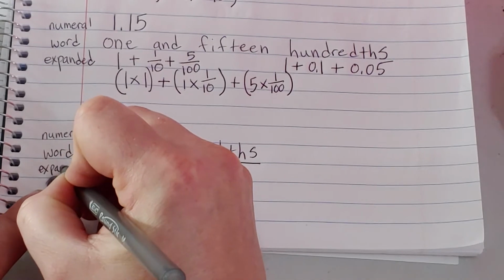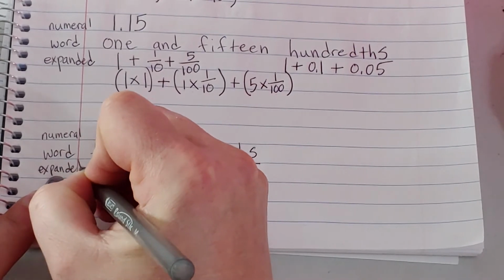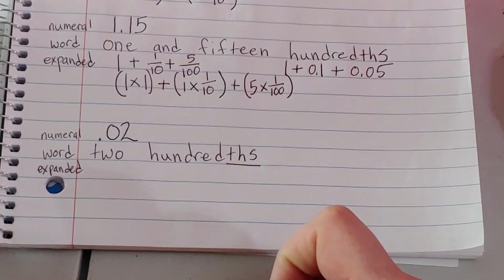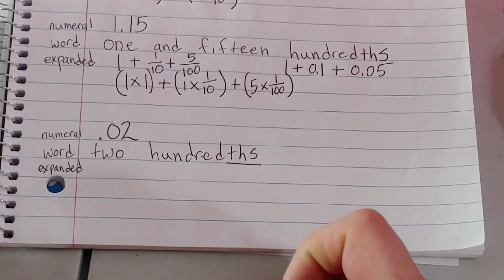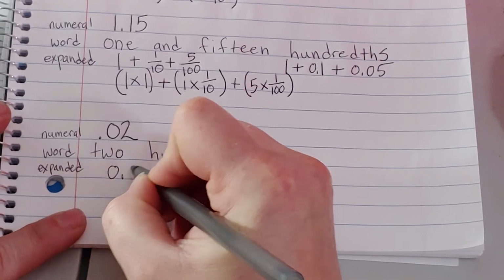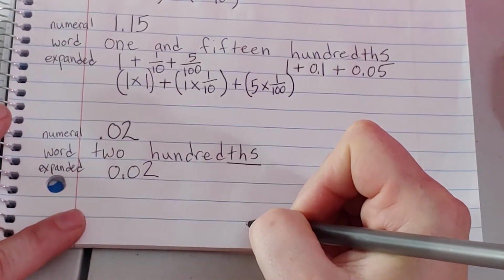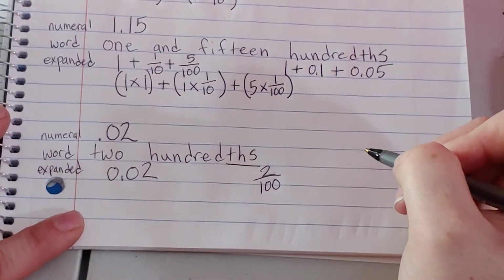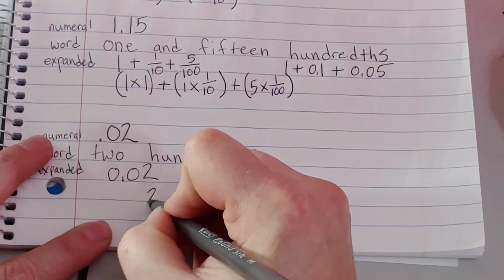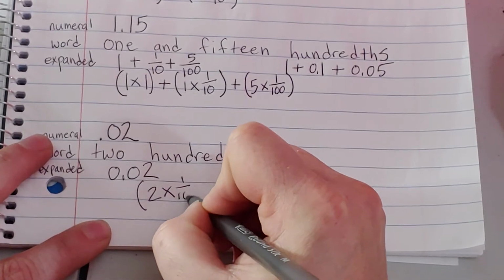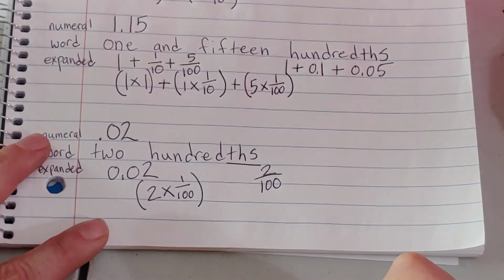Try expanded. Pause here. Expanded is super easy. There is only one number in here, guys. So your expanded looks like this. Or it looks like this. Or it looks like 2 groups of the hundredths place. I gotta turn my page, I'm out of room.